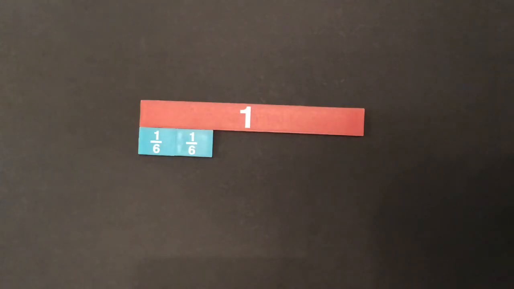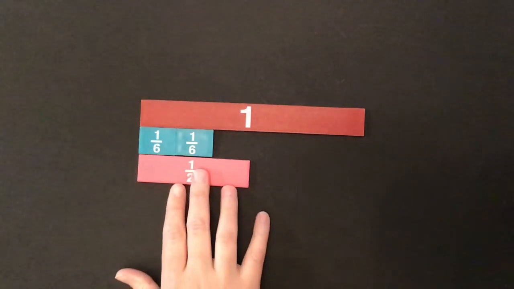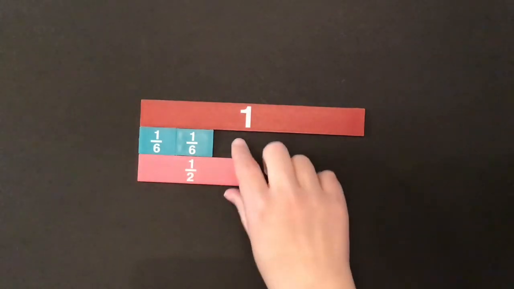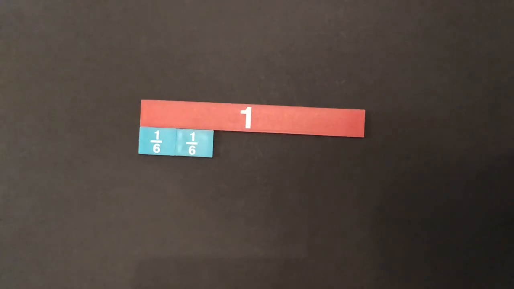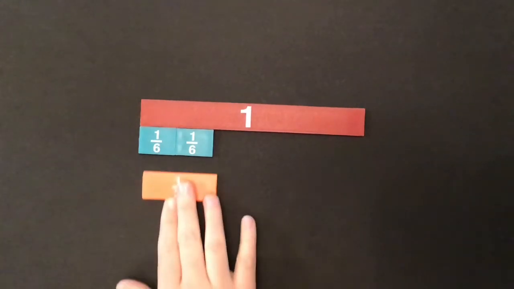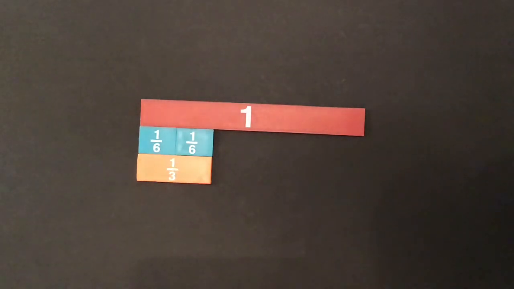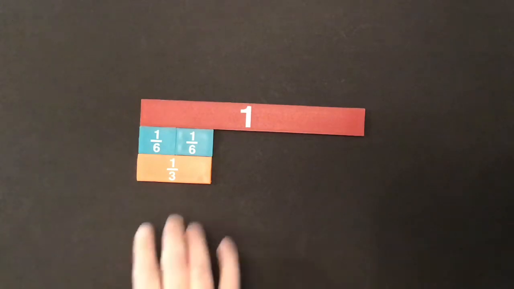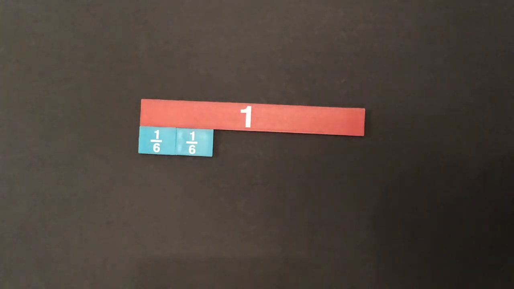Let's see if we can find an equivalent fraction for 2/6. Go ahead and try halves. Halves are way too big. Let's try thirds. Oh, there we go. 2/6 is equivalent to 1/3. Let's see if we can find another one.